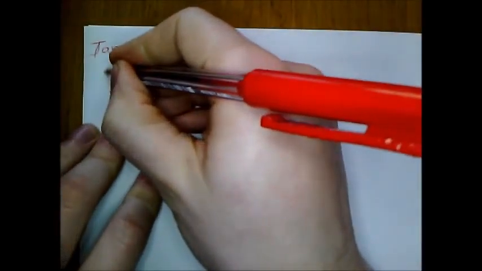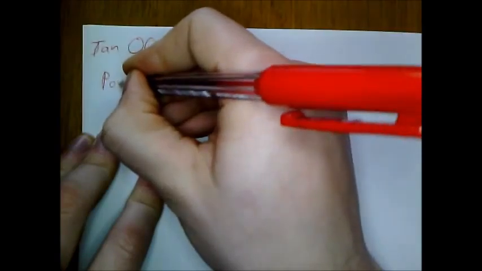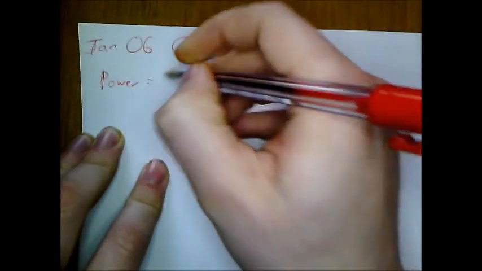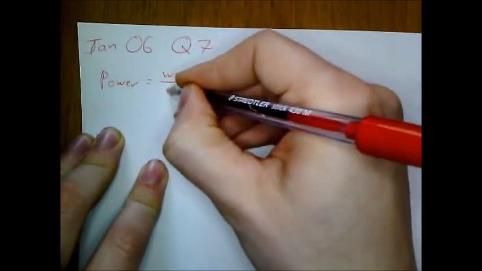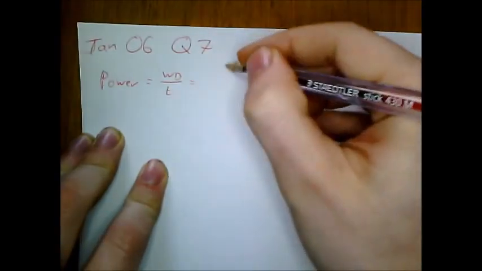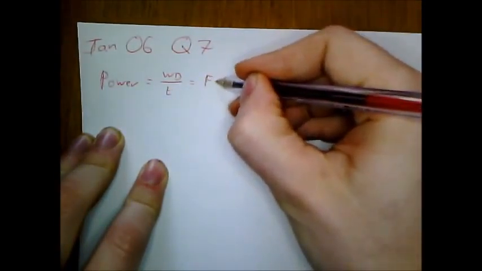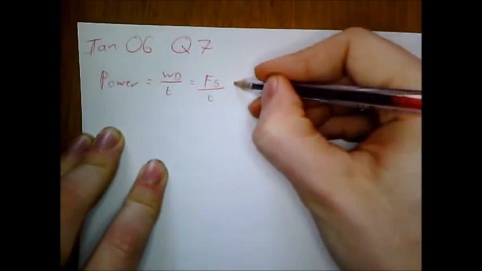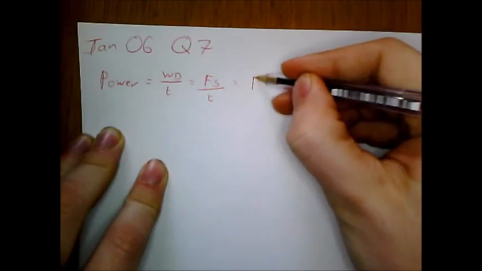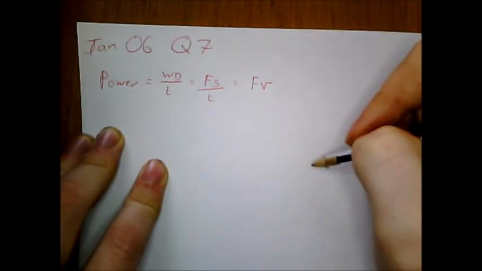So, we've been given power, so we're going to give ourselves a little bit of help here and say that power is work done over time, which is also a force times a distance over time, which therefore is also a force multiplied by a velocity.